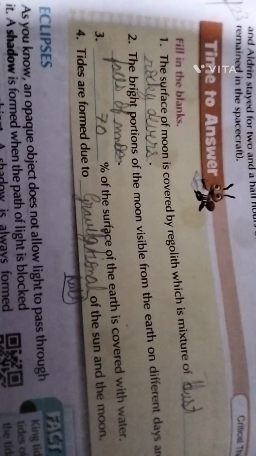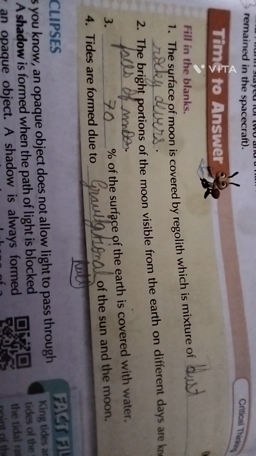Time to answer with fill in the blanks. First, the surface of the moon is covered by a regolith, which is a mixture of dust and rocky debris. Second है, the bright positions of the moon visible from the earth on different days are known as the phases of the moon. Third है, 70% of the surface of the earth is covered with water. And fourth है, tides are formed due to the gravitation of the sun and the moon.